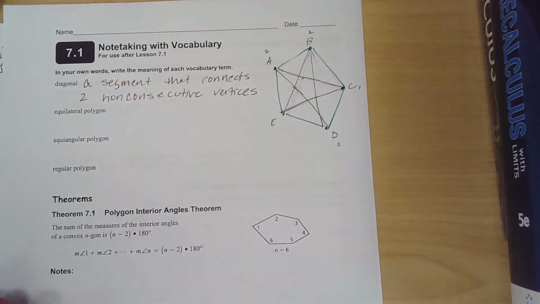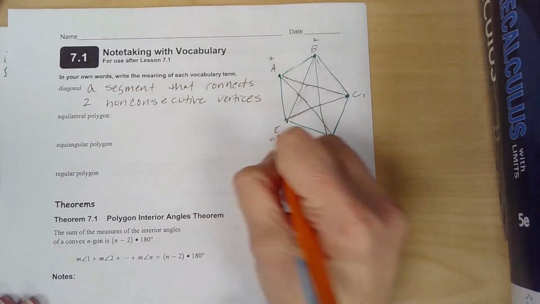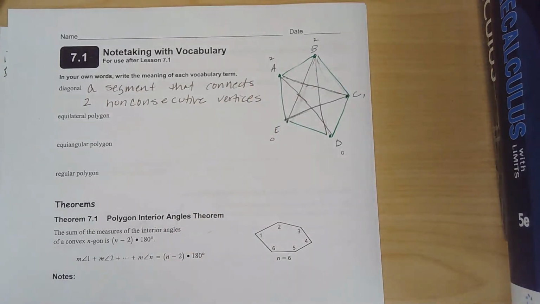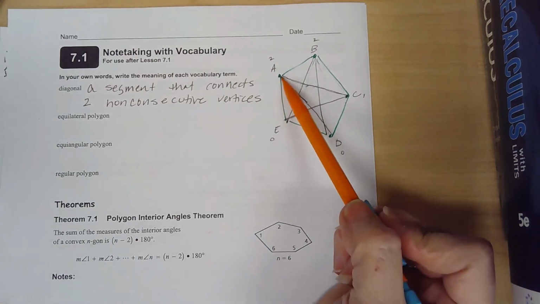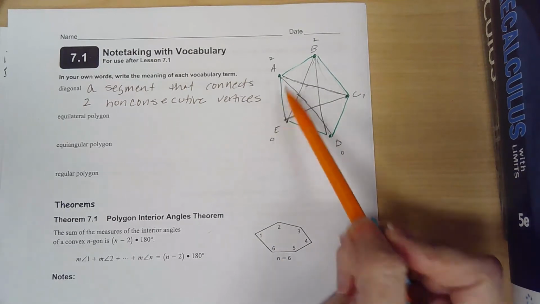So in this particular pentagon, I have 5 different diagonals. And so that's the method I use to figure out how many diagonals I have in a polygon: start at one vertex, draw in the diagonals, and then count from there.